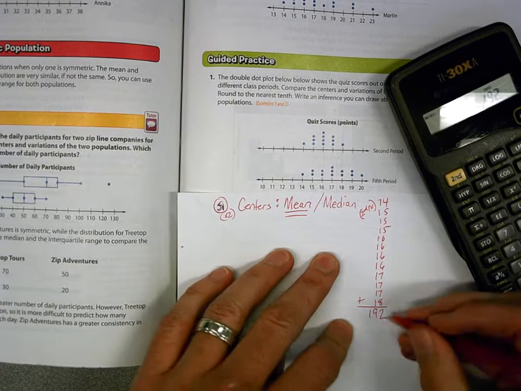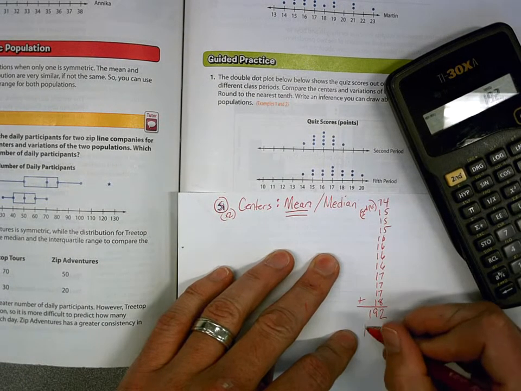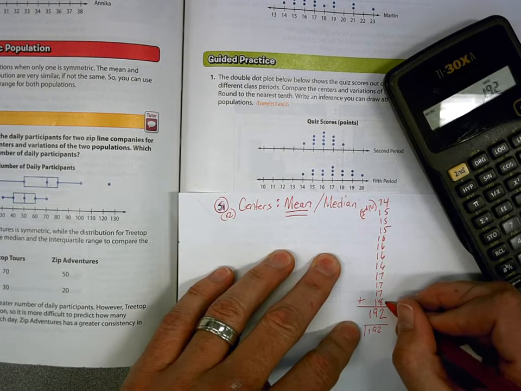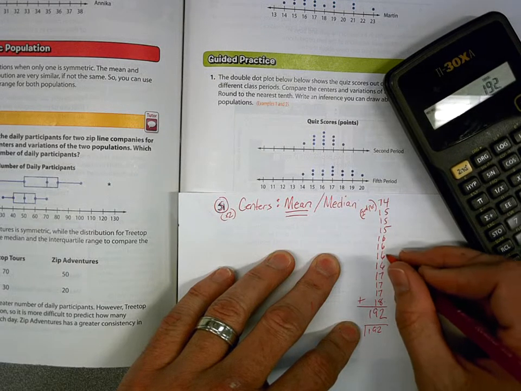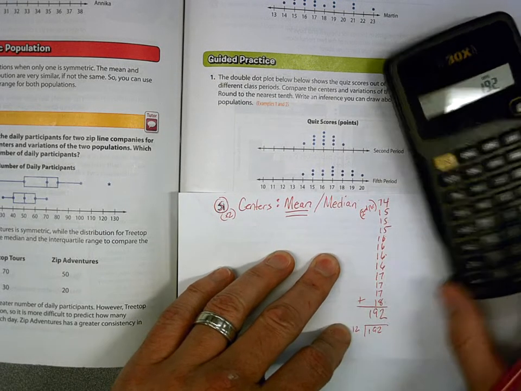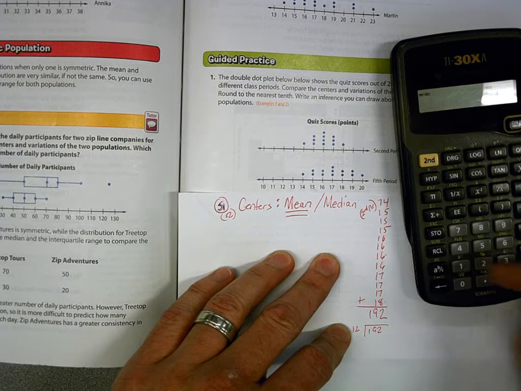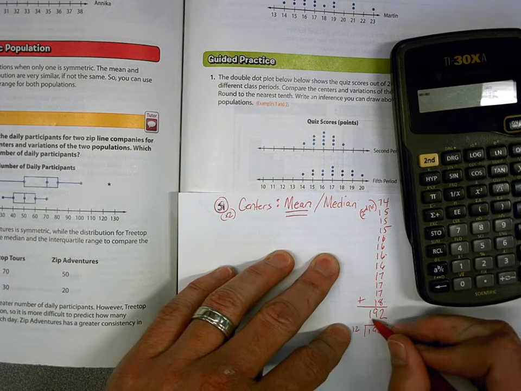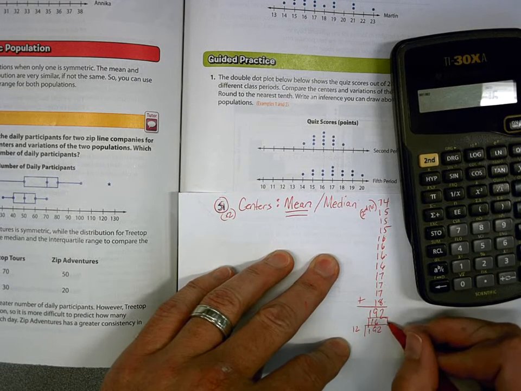Of course, finding the mean, 192. Let's see, there's 1, 2, 3, 4, 5, 6, 7, 8, 9, 10, 11, 12 of these. So 192 divided by 12, and I get 16. Okay, that's our mean.